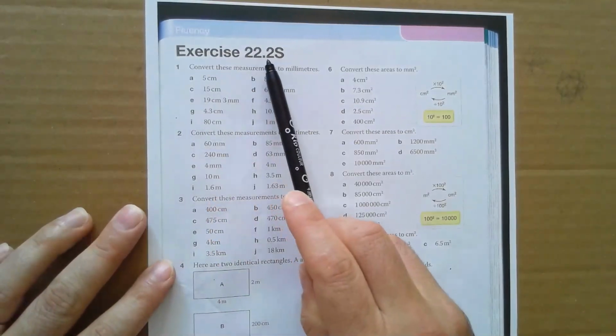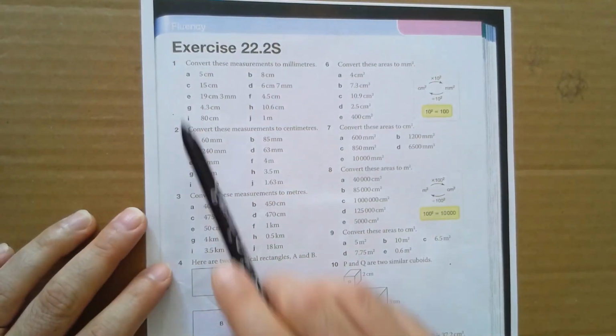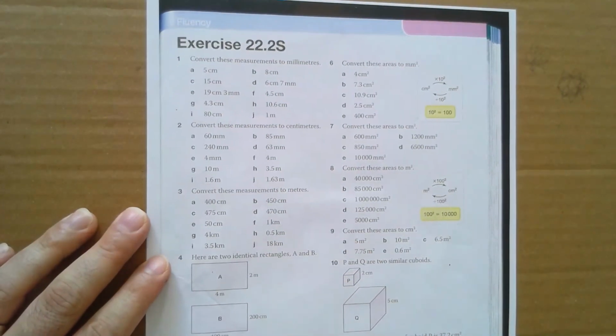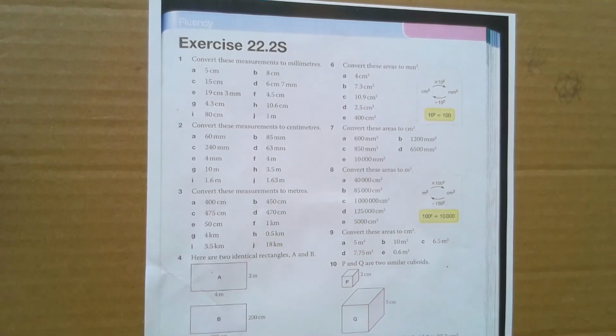Please get on with exercise 22.2 for the remainder of the lesson. You may wish to leave out questions 1, 2 and 3. They might be too easy. Please have a go at the rest. Okay, good luck.